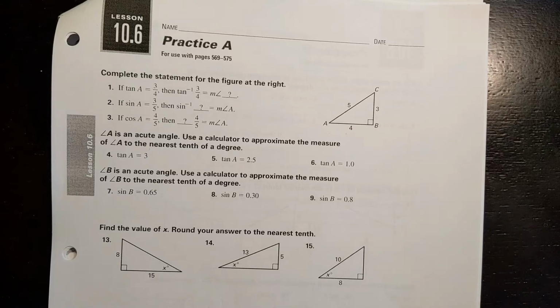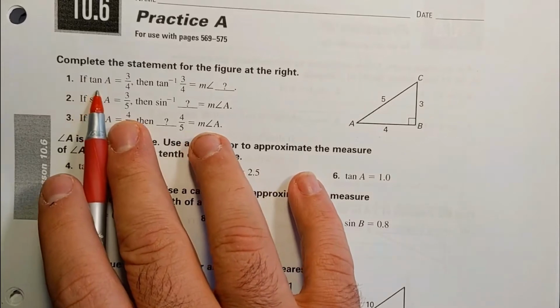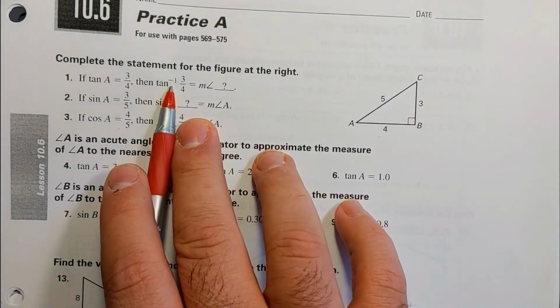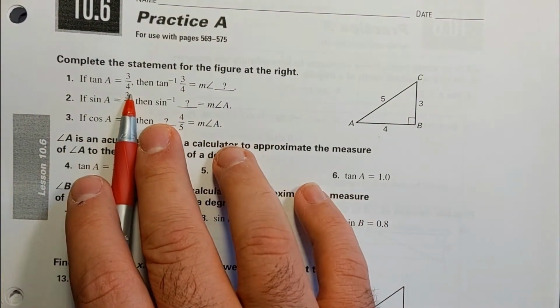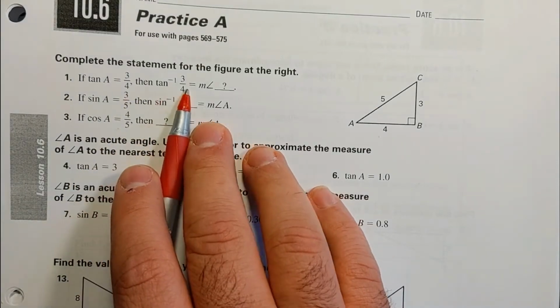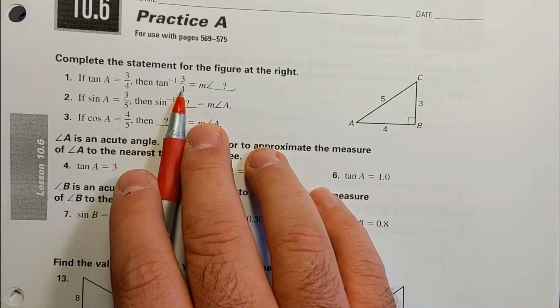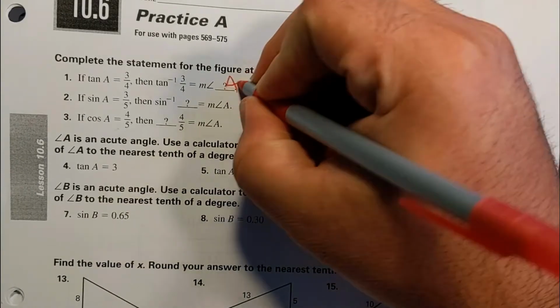Okay, this is the last section for chapter 10. This is solving the right triangles. Right here, this first piece is talking about the inverse tangent. So if it says the tangent of A is 3 over 4, if you went in reverse, then the inverse tangent of 3 over 4 would get you angle A.